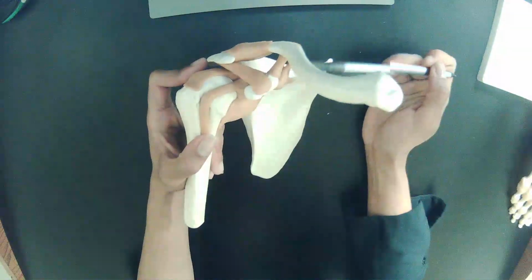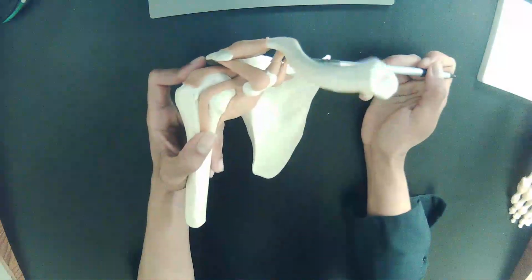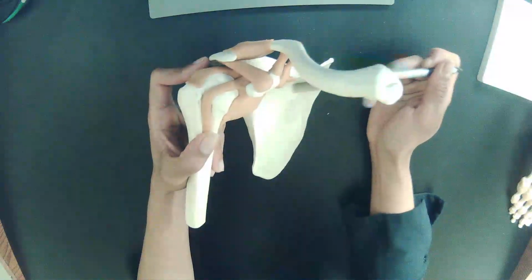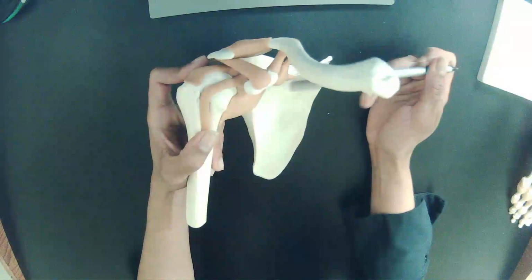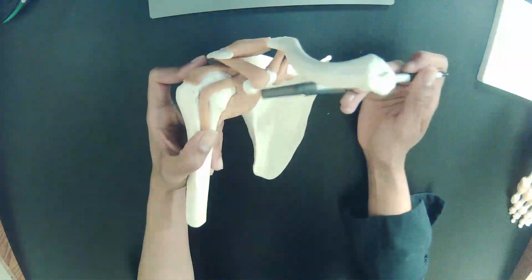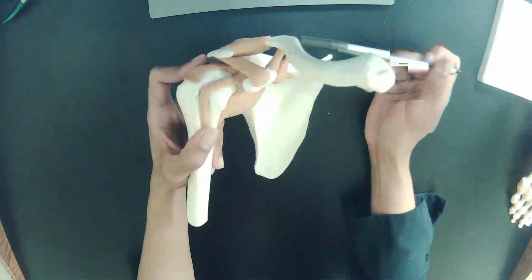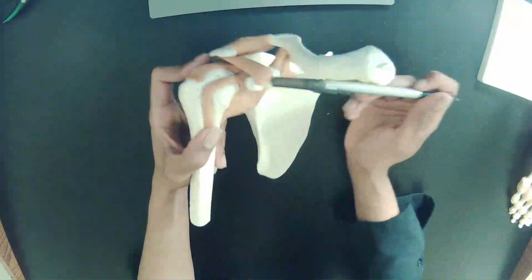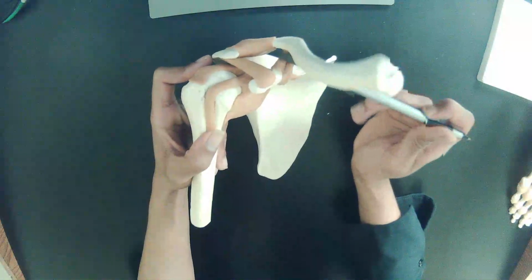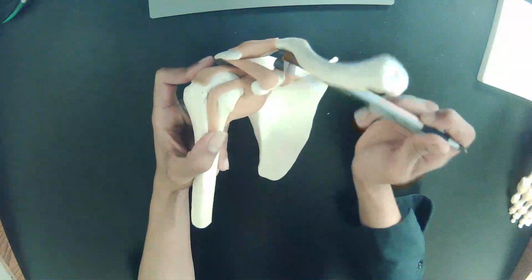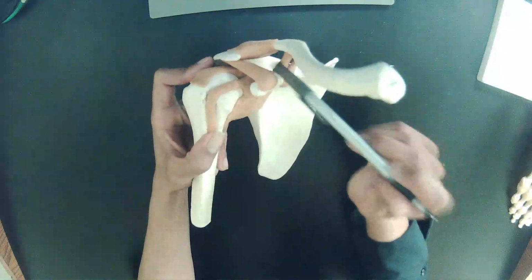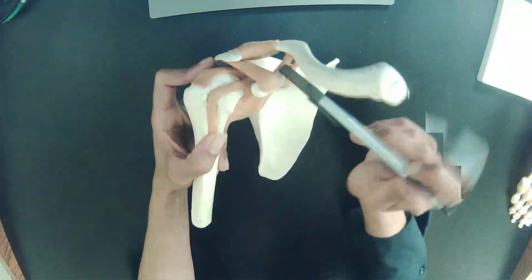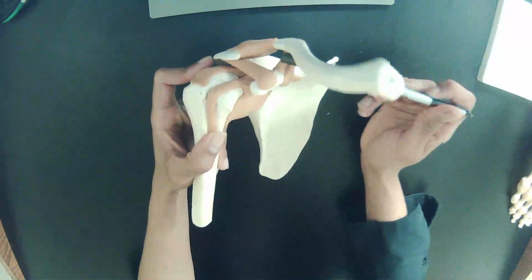So we have two different ones here. We have one that is called the conoid ligament and the one that is called the trapezoid ligament. And we just talked about it. This one that is more medial is called the conoid ligament because it's going to be from the coracoid process towards the conoid tubercle. And this one is also going to be from the coracoid process towards the trapezoid line in the clavicle. So again, both of them are going to be coracoclavicular ligaments, but they also have their individual names.